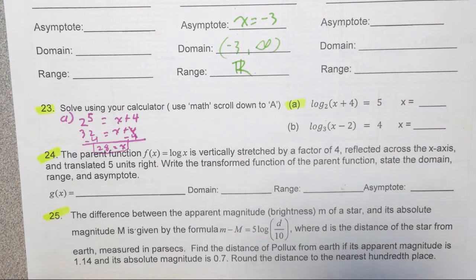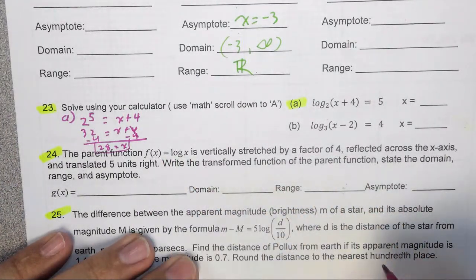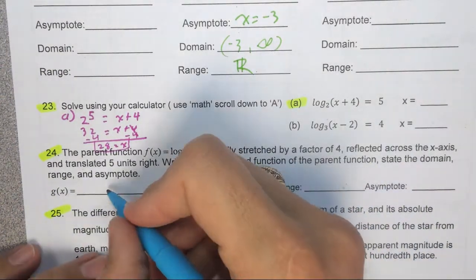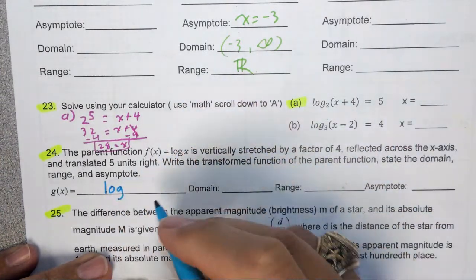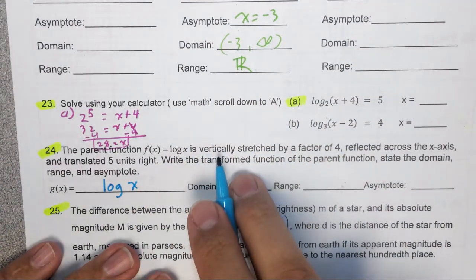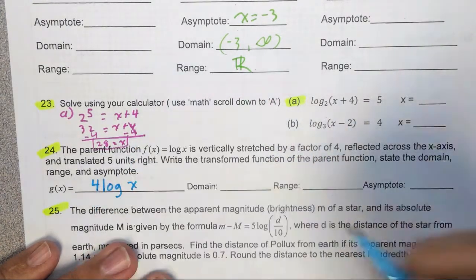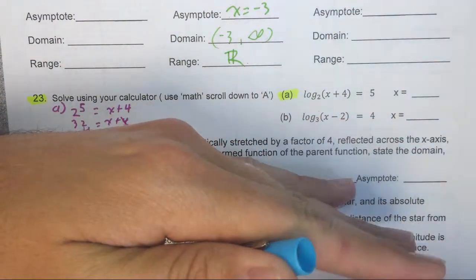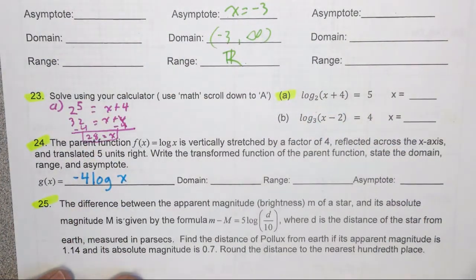Okay, next one. We have number 24. We're transforming this log like it says and then telling us domain and range. If we do this one, we're going to get some sort of log function. Base isn't changing. Alright, so let's see our changes. Vertically stretched by a factor of 4. Vertically outside, 4 like that. Reflected across the x. This is the x-axis. Up and down like this, up and down, vertical, outside. So reflected across the x, need the negative in front.